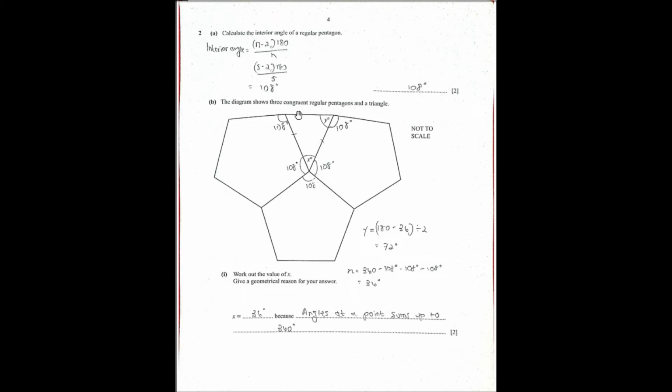2b, the diagram shows three congruent regular pentagons and a triangle. So these are the pentagons. So we know each angle here makes up 108, 108, 108, and all these are 108 because they are pentagons. Bi says, work out the value of x, give a geometrical reason for your answer.